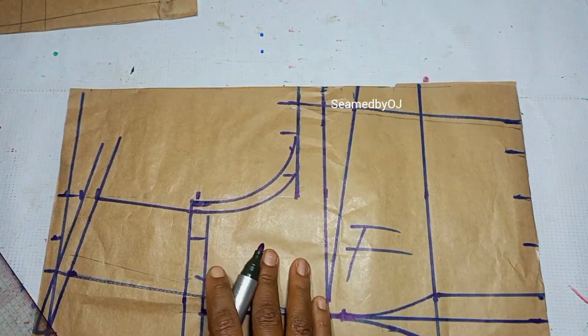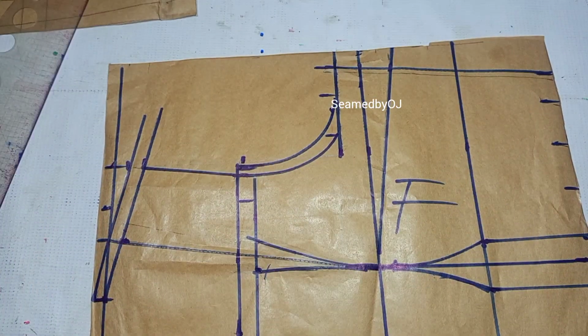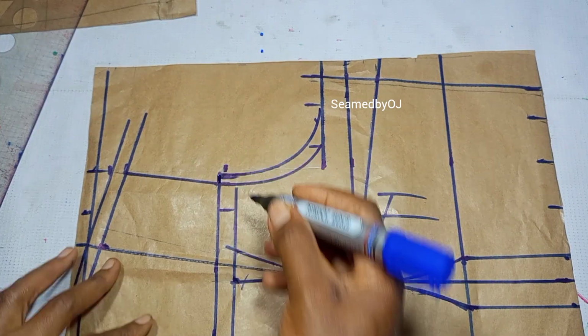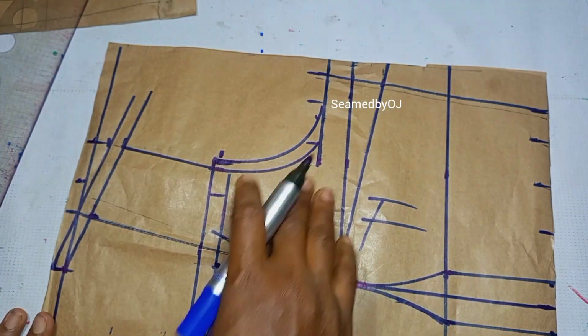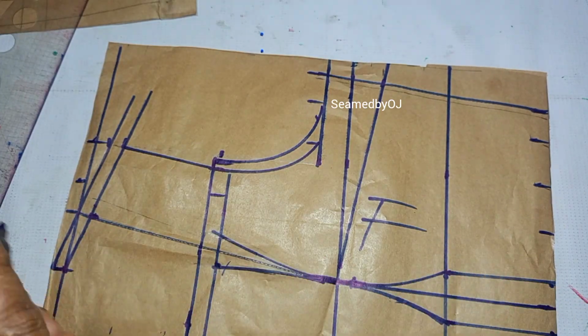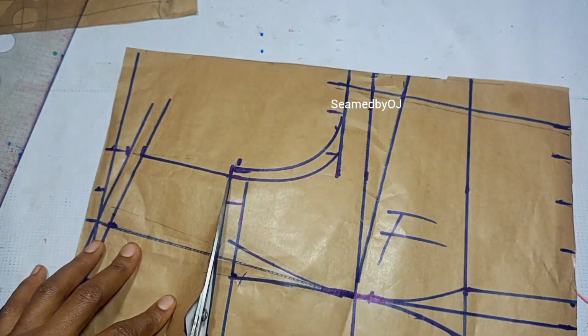So this is it. So now we've already added all the necessary seam allowance to this. So we'll cut this pattern out. We're going to cut it exactly on our fabric. So I'll cut it out.